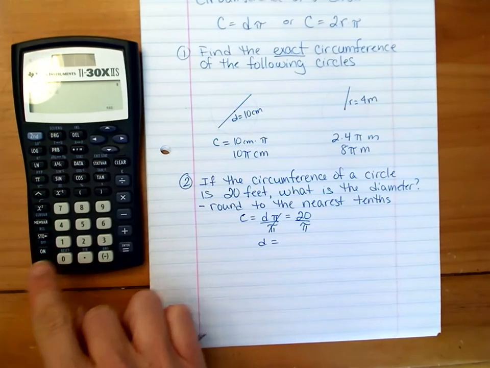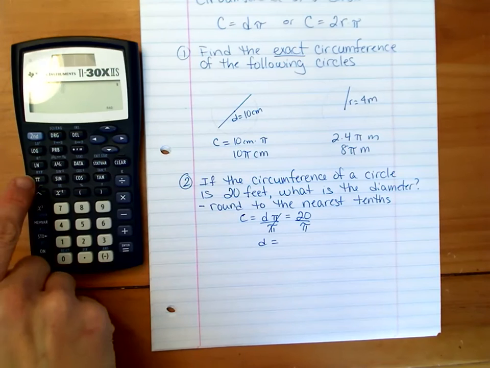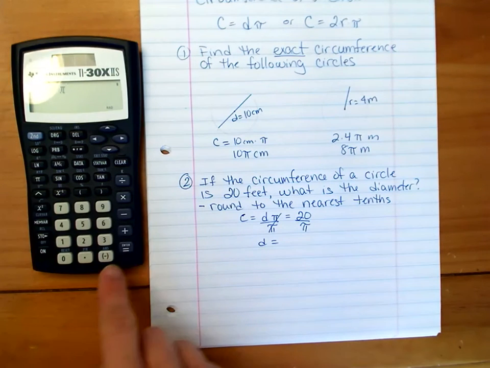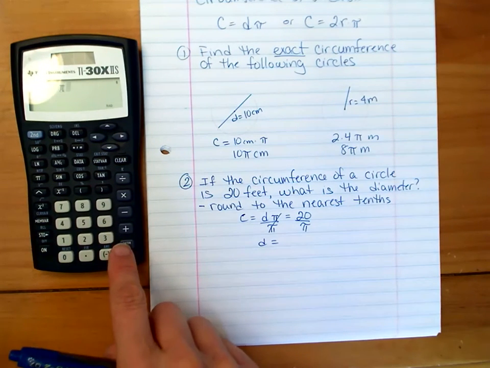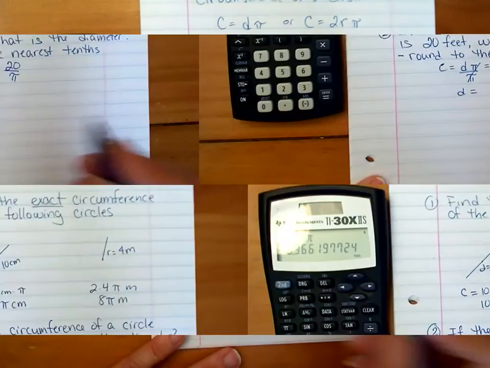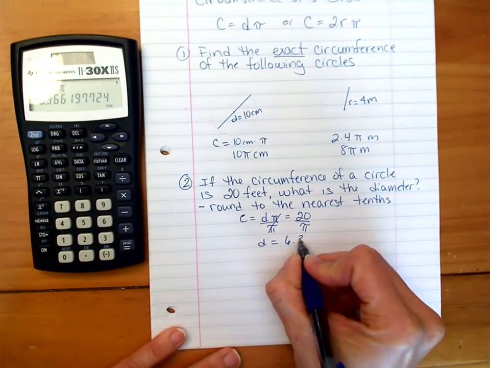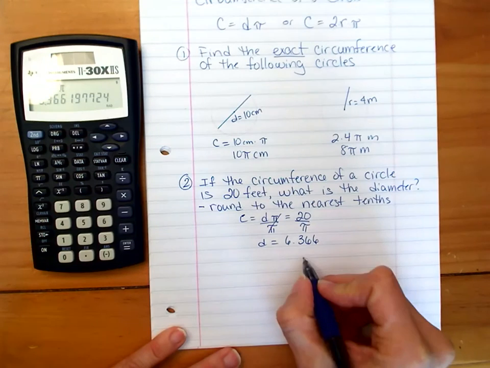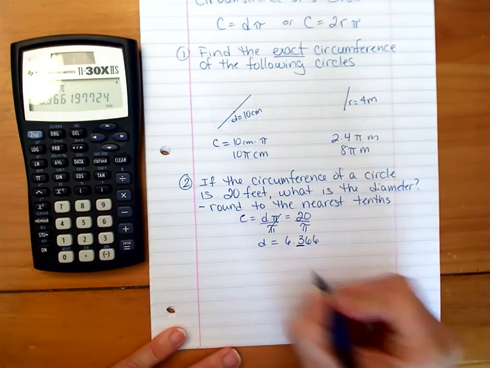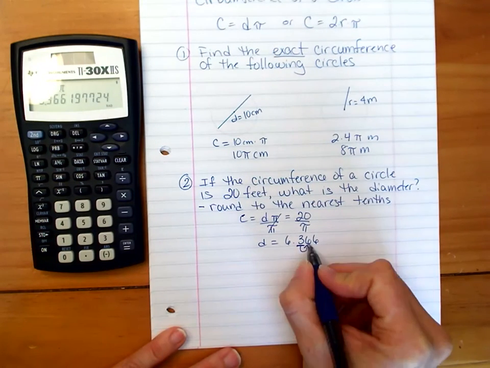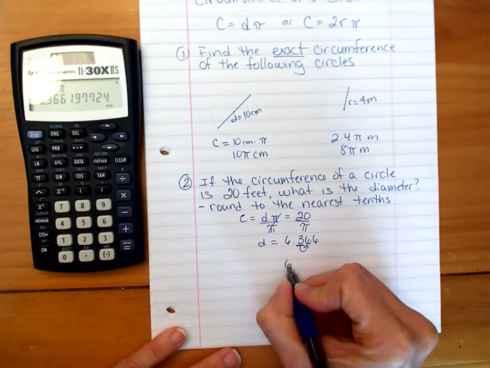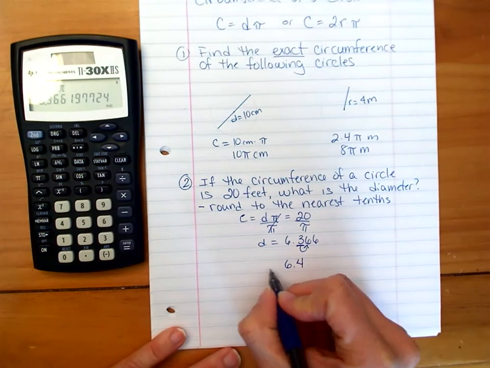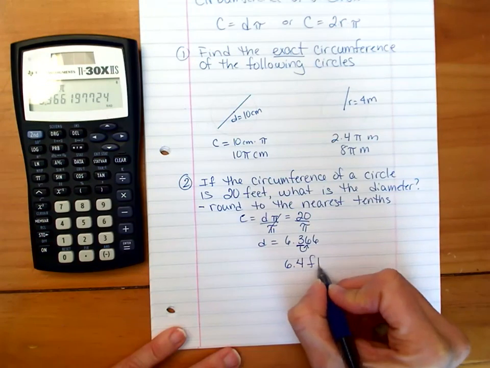Then I go to my little calculator, and mine has a pi button right here. Yours should have a pi button somewhere. If it doesn't, you could always divide by 3.14. And I find that it's 6.366, but they asked me to round to the nearest tenths, which is that place, so I look to the right. That's a 6, which means I need to move that one up. So my diameter is 6.4 feet.